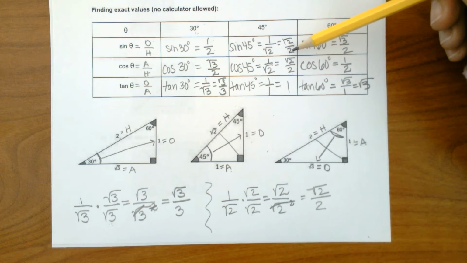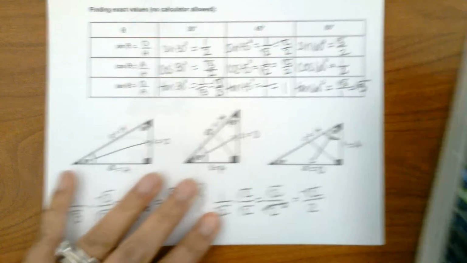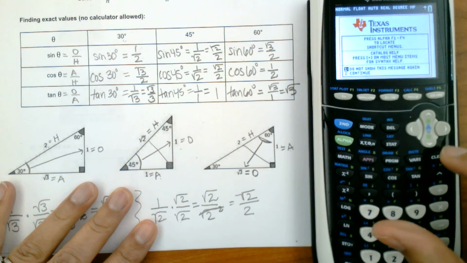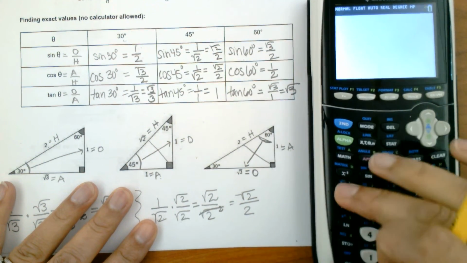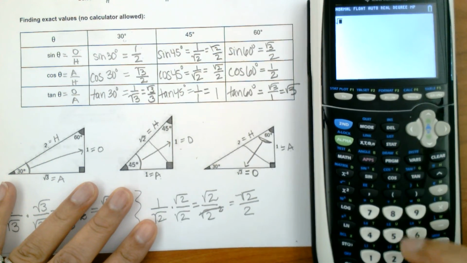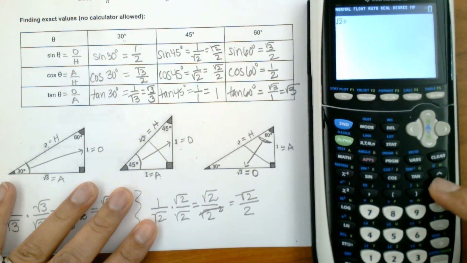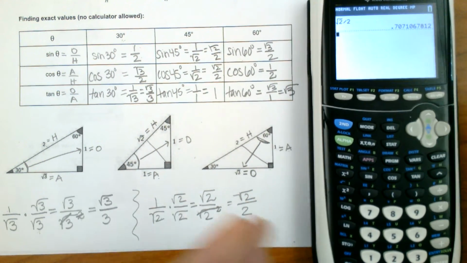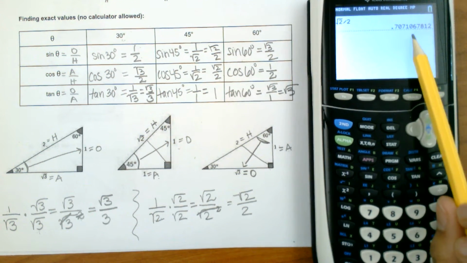If we did this out on a calculator, actually, let's do it out on the calculator, and I'm going to show you what happens. So if we did the square root of 2 divided by 2, clear. The square root of 2, move over, divided by 2. We don't want the denominator underneath the square root symbol. If we did that, we would get a long decimal. This is an irrational number. It keeps going on. And we don't want that. It's not exact. We don't want that.